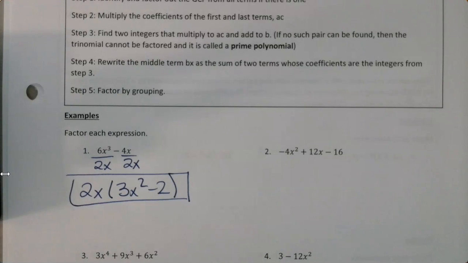Okay, so on number 2, what number divides all of those? Okay, so I've heard 4 and negative 4. I'm going to choose negative 4 because I always like my first term to be positive.